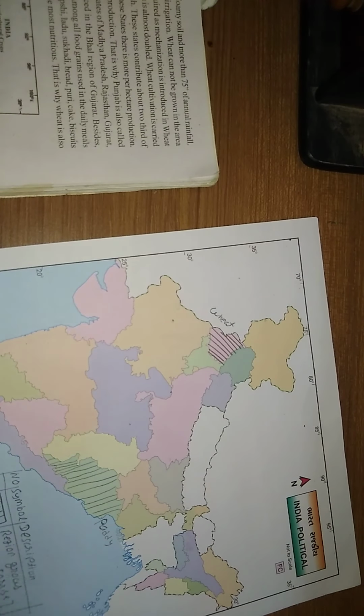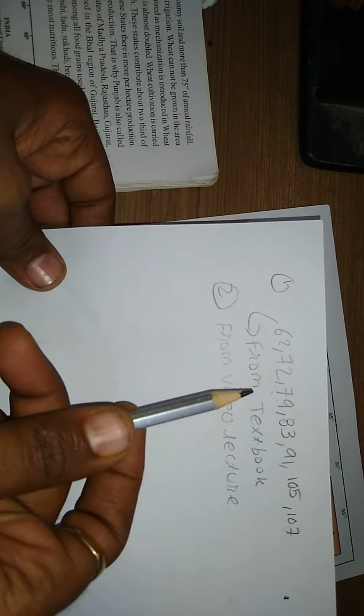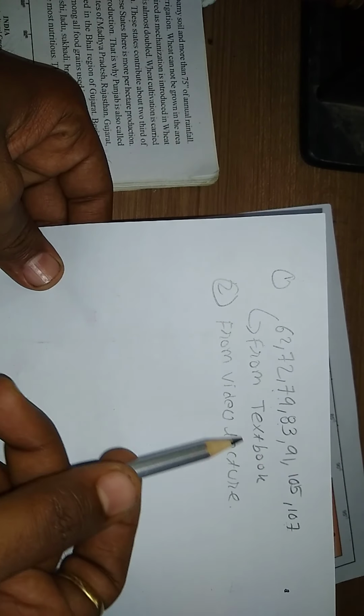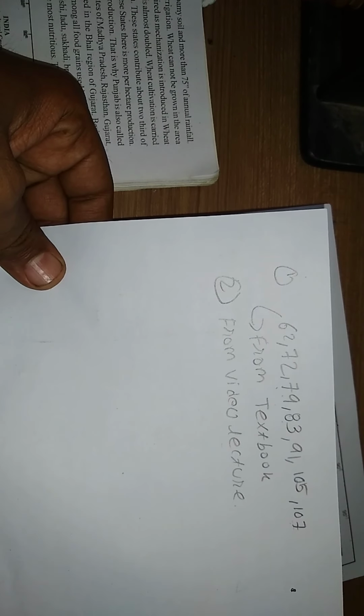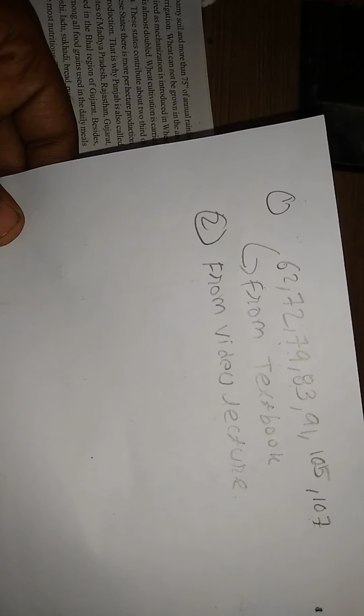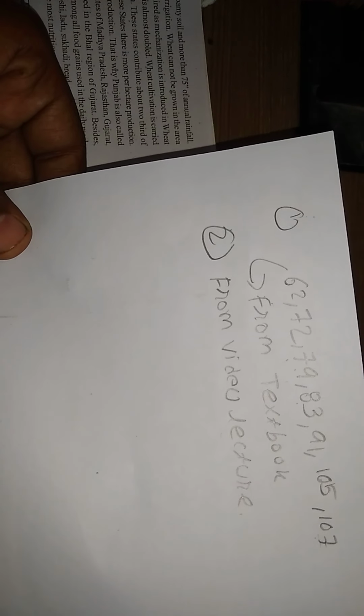Again I repeat the announcement from the lecture also: these are the page numbers you need to prepare in map work from the textbook, and you have to submit on 15th as a part of your subject enrichment activity. I am keeping this in front of the screen so that you can note down properly, and in all the parts of the map lecture I will repeat this again and again.